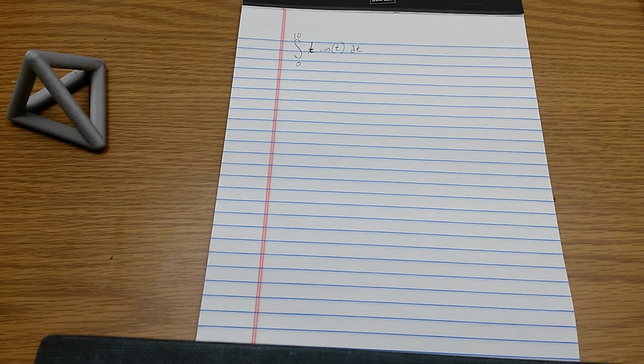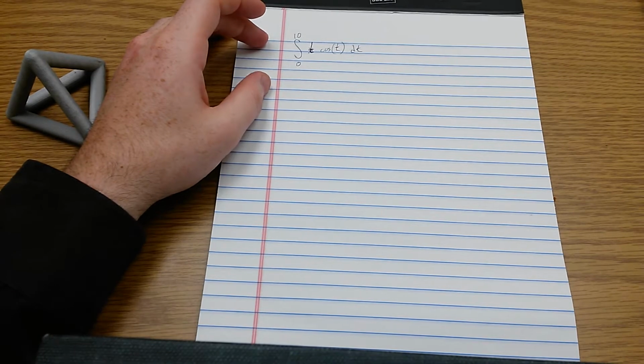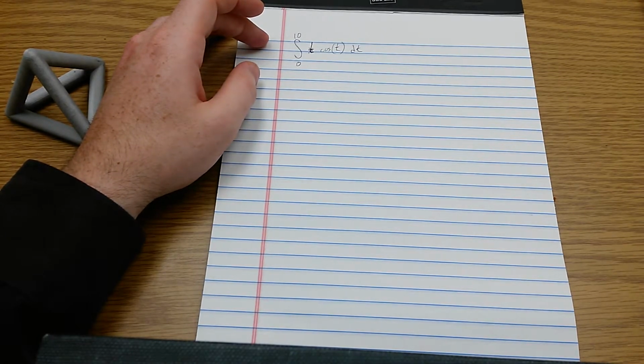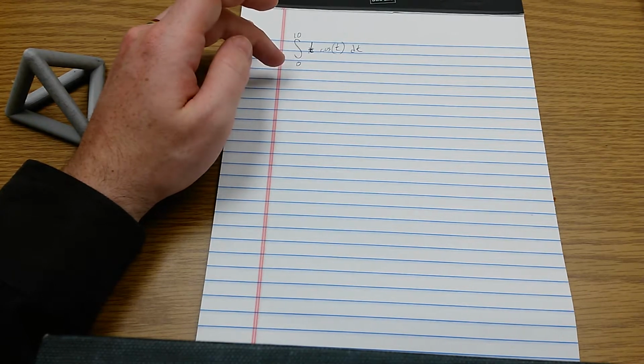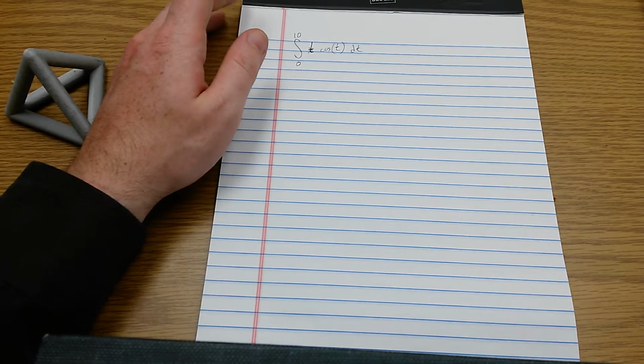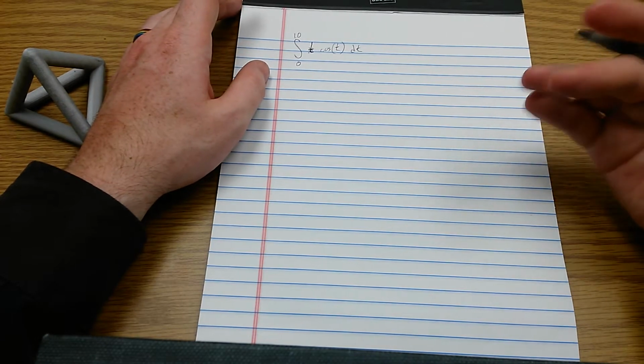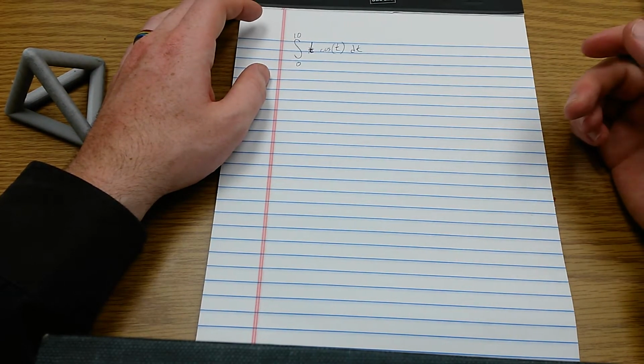All of my examples so far have been indefinite integrals, where we're just solving for a family of antiderivatives. But we can use this technique on definite integrals too. Let's try to solve for the definite integral of t times the cosine of t between 0 and 10. So my solution to this problem should be a real number.